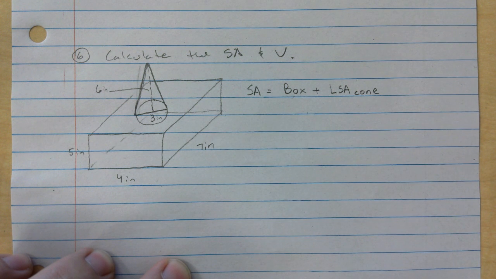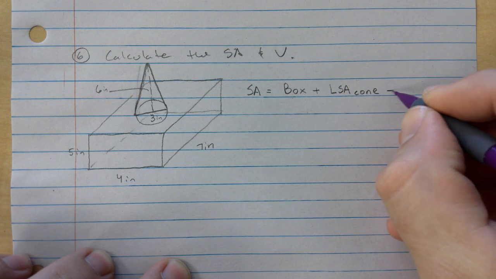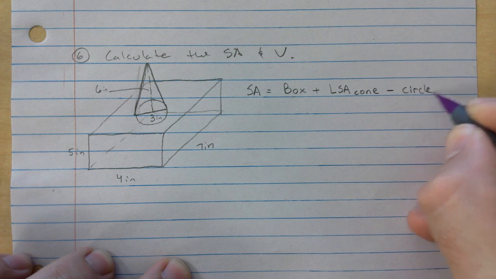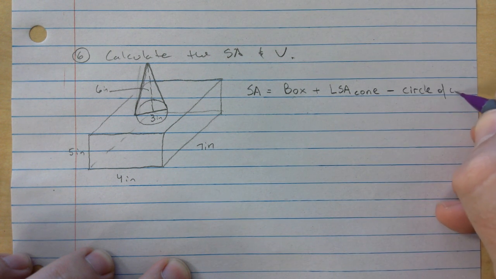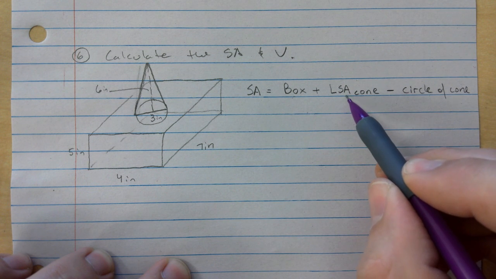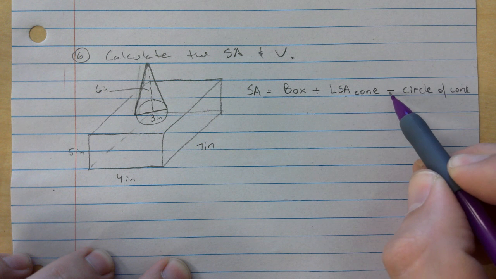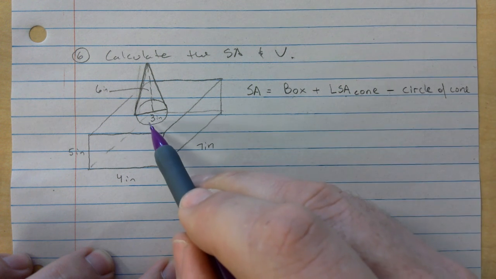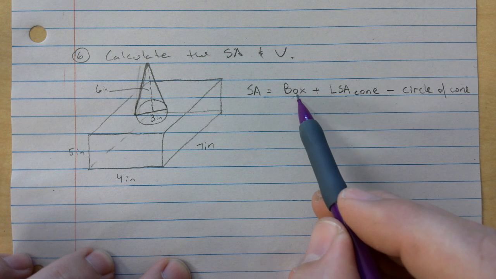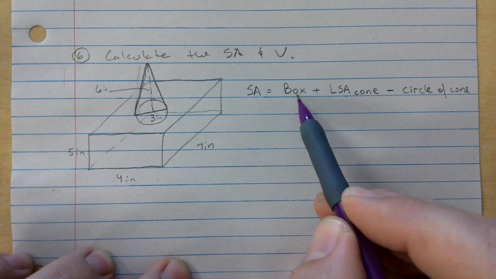It's not exposed. So you have to go minus circle of cone. So you have to actually subtract the cone. So you're not including it here, that's good, but you also have to subtract the circle of the cone to make sure you're not including it when you're finding the surface area of the box.